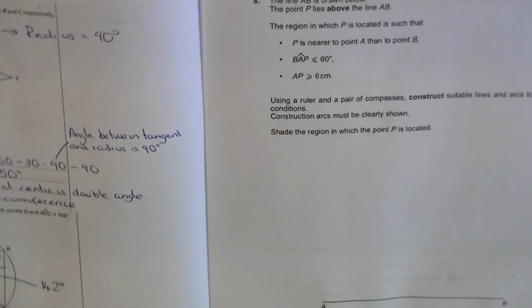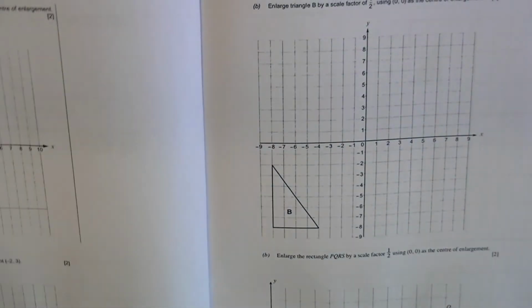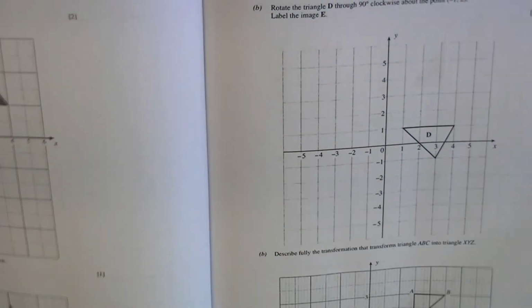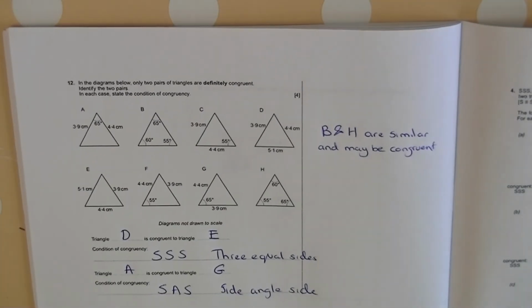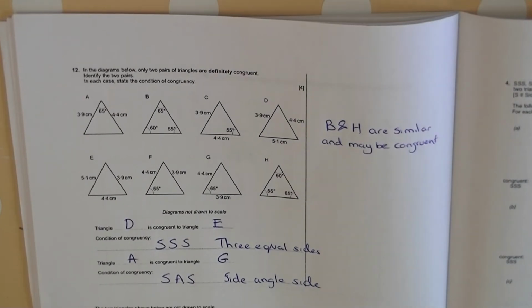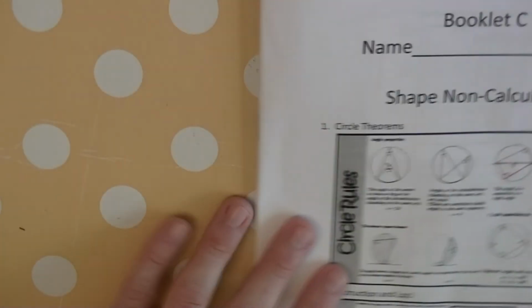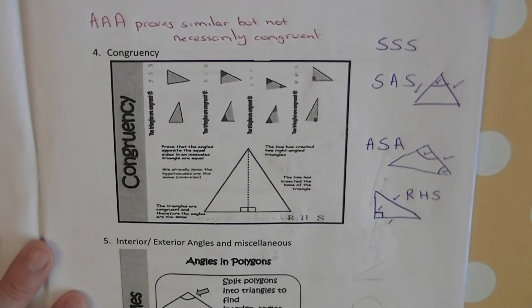Okay, we're going to jump past loci, which is the next topic, and transformations. We're going to do that in part 2 of the video, and instead we're going to take a look at page 18, congruency, to end this video. Now, let me again jump back to the notes.